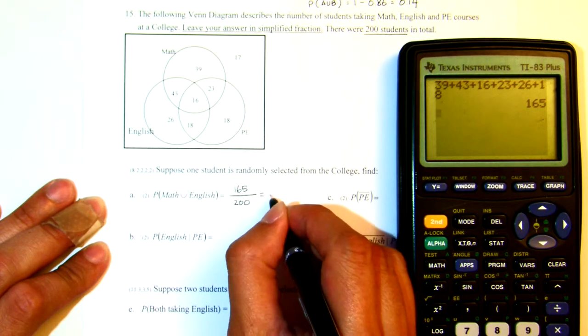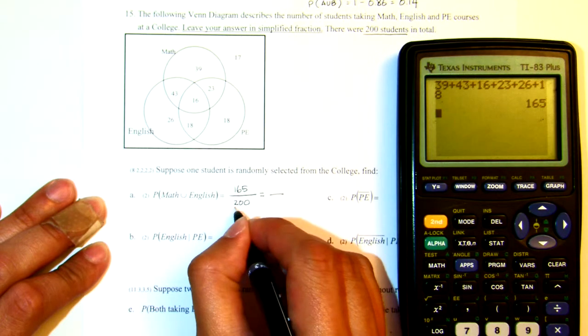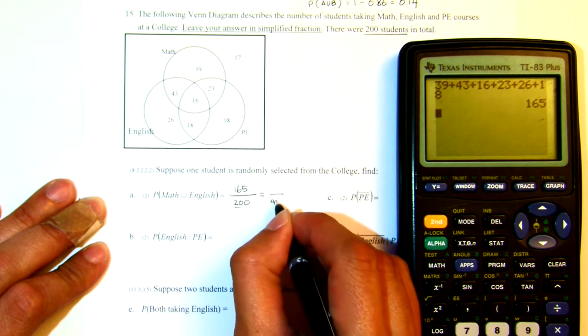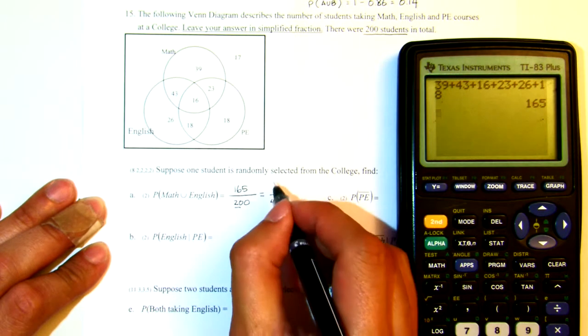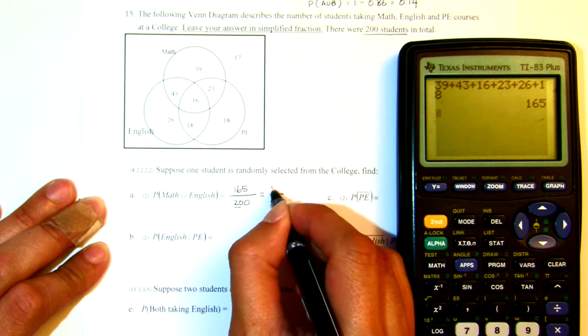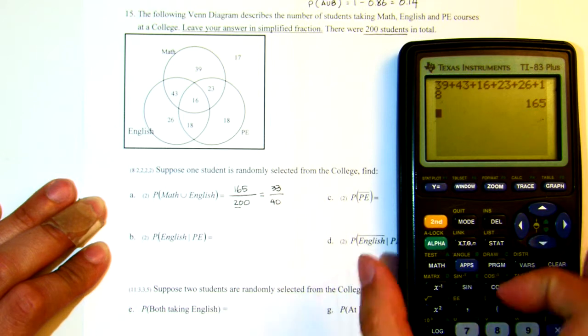Okay, if I reduce this by 5, that will be 40. And if I reduce this by 5, that will be 33. Okay, now that's for part A.